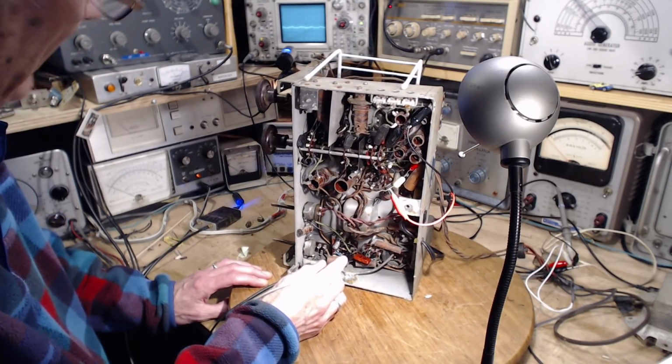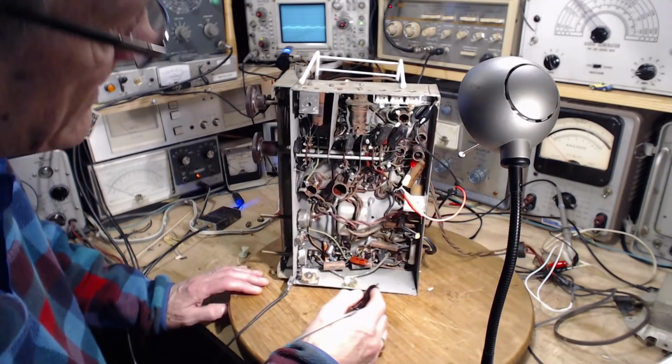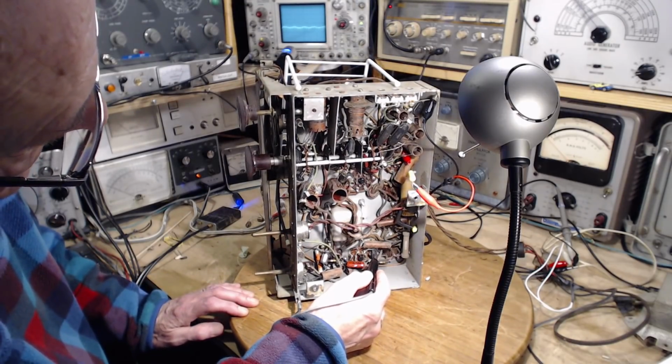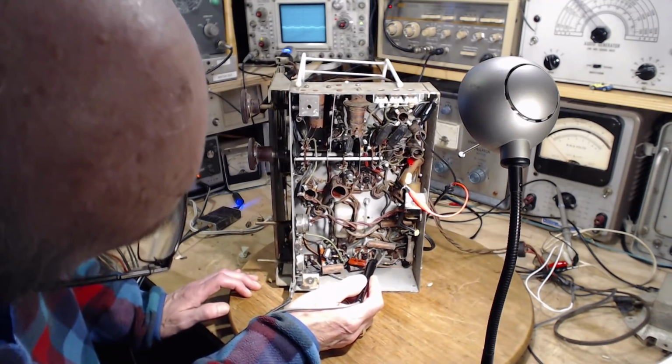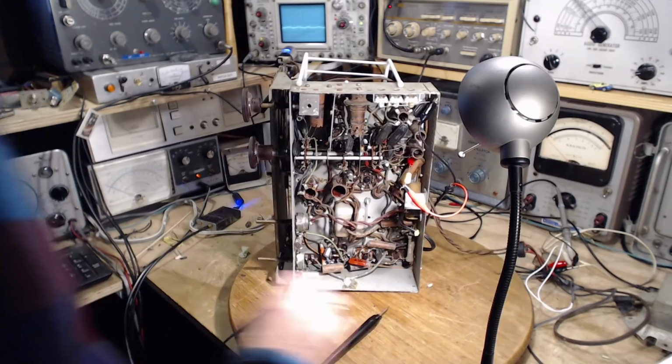What's over here? Nothing. So we're looking at a schematic. Oh yeah, there's another capacitor, this guy. And oh.